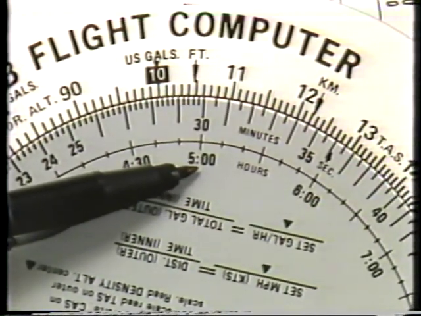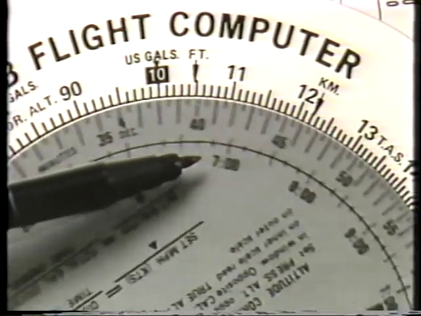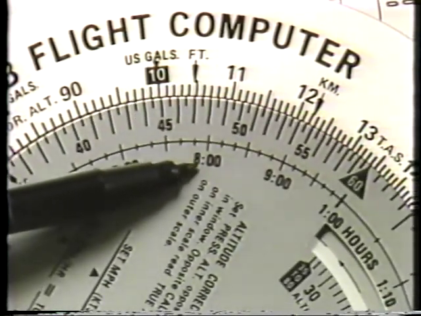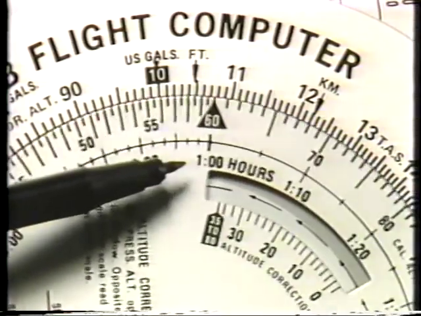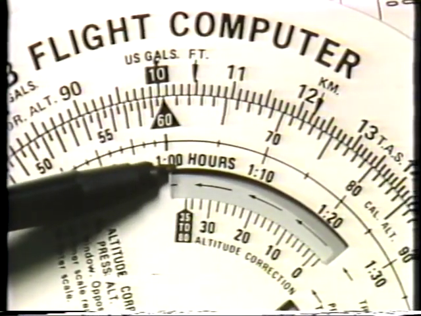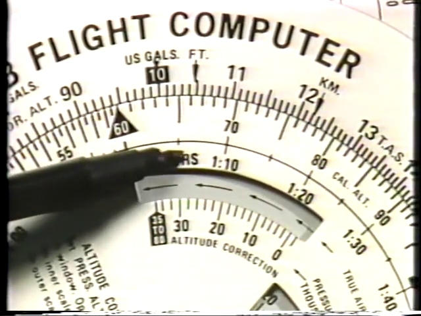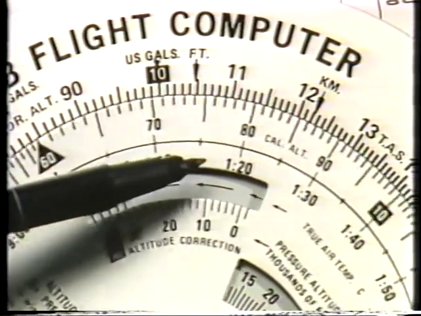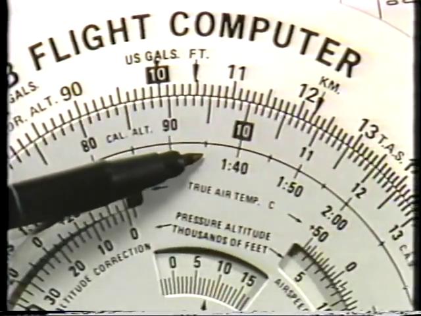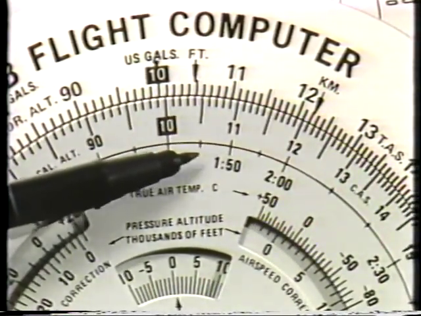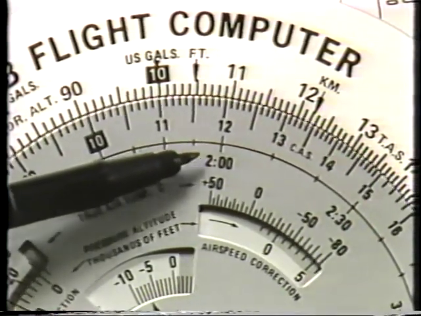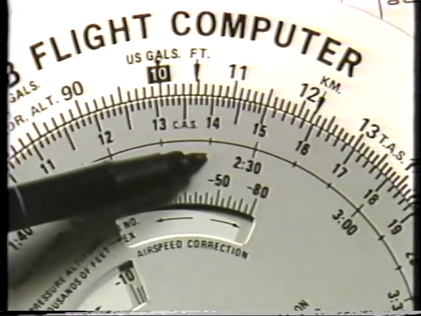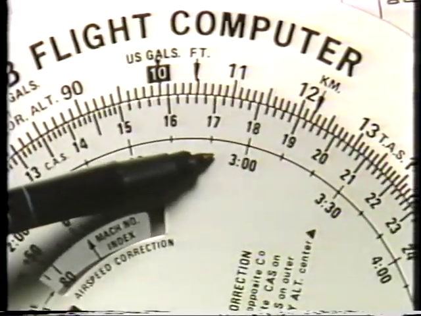And in 1 hour increments from there back to the rate arrow. The ticks are in 5-minute increments from the rate arrow to 2 hours, and are in 10-minute increments from there back to the rate arrow.